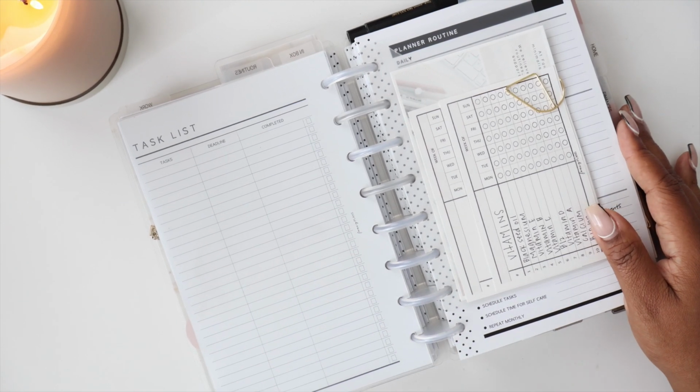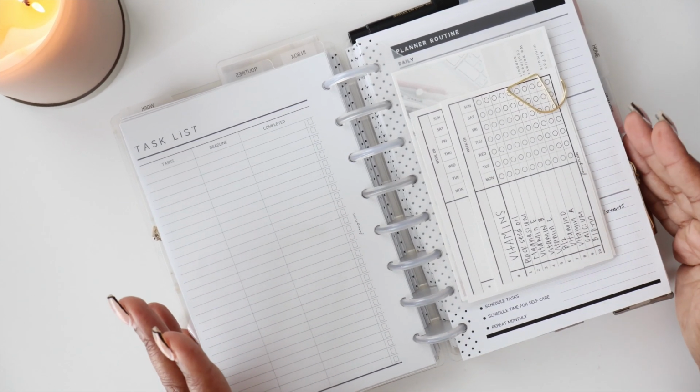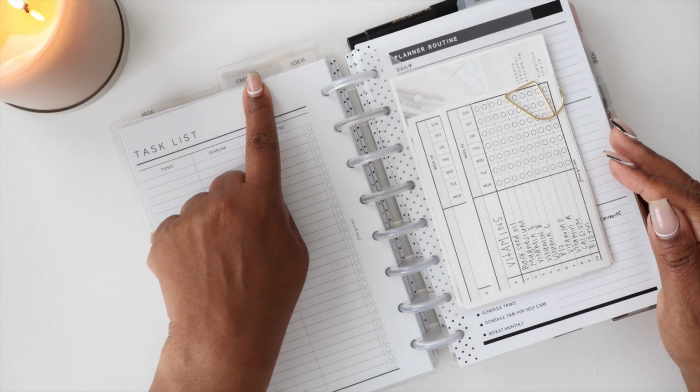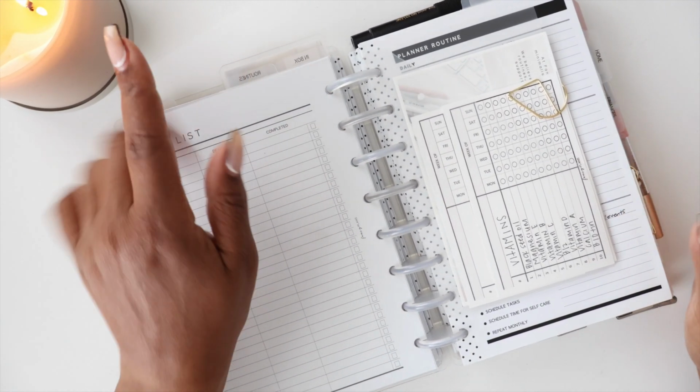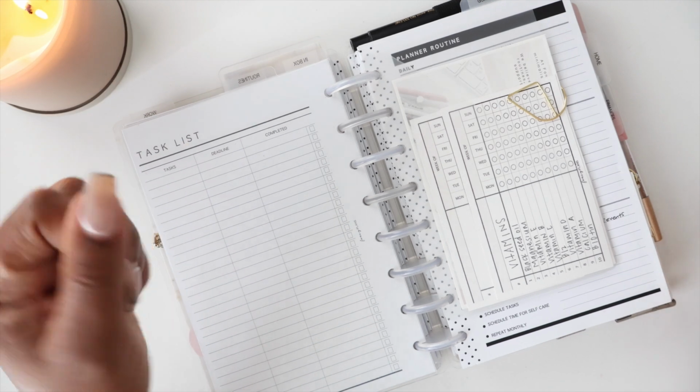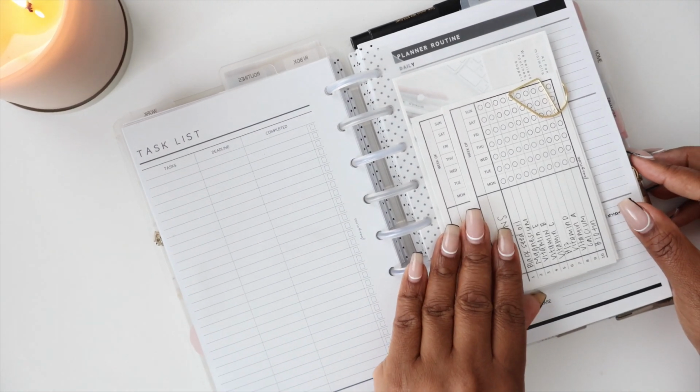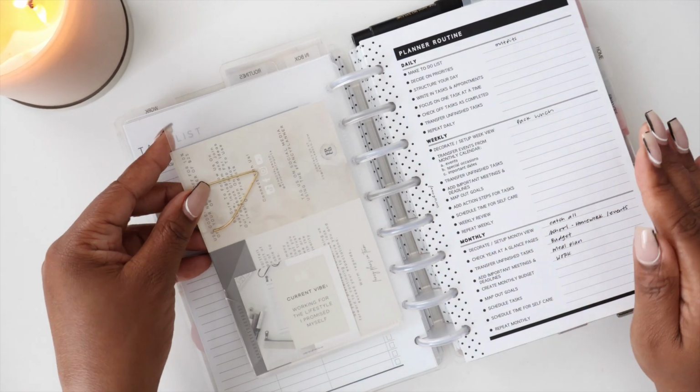Just remember that these aren't concrete, unless you get dividers that already have words on them that can't be removed. That's why I love everything undated, everything kind of DIY, if you will. All right, so next is routines. I'm a big routine person.